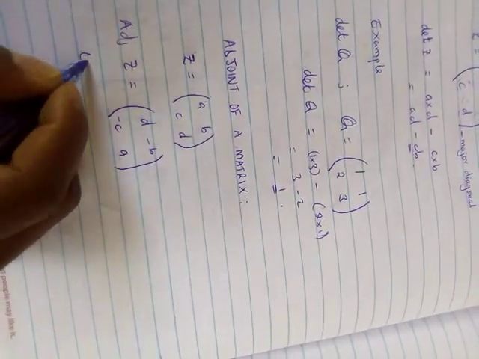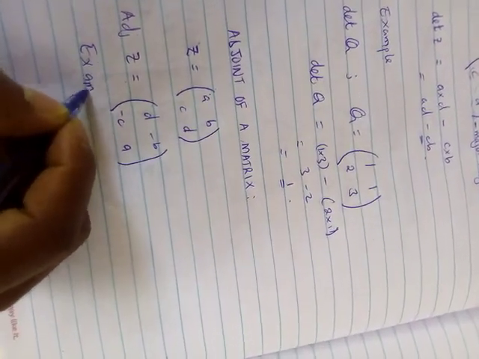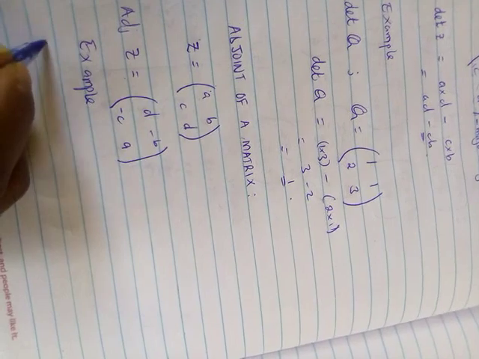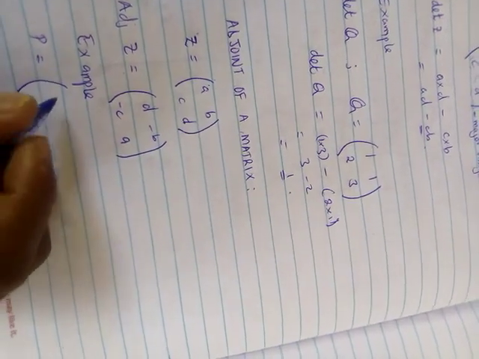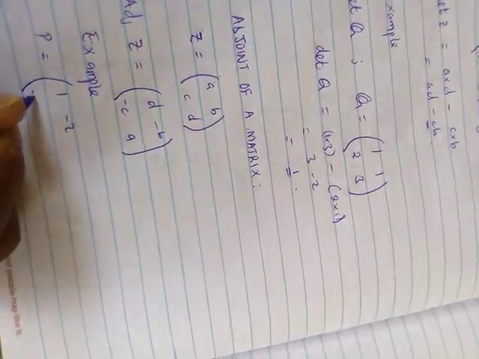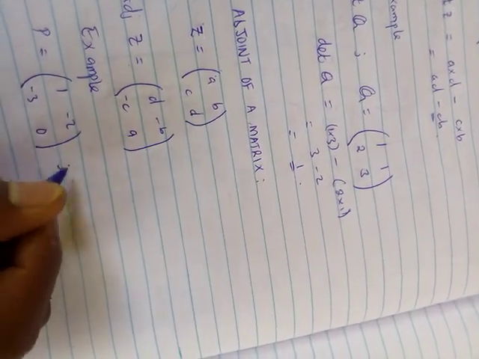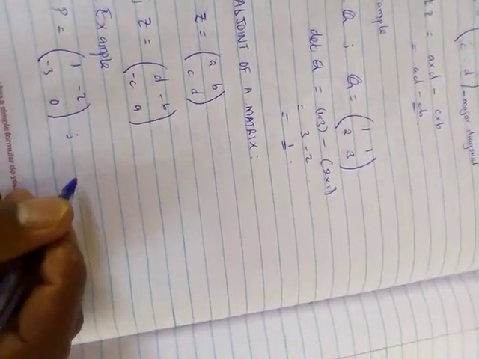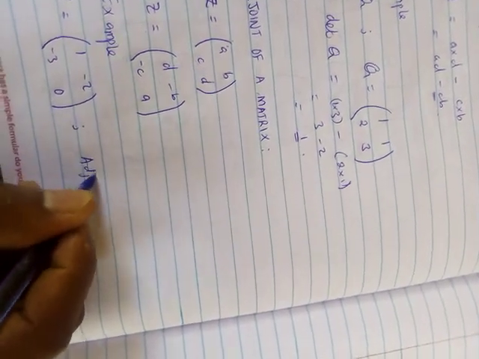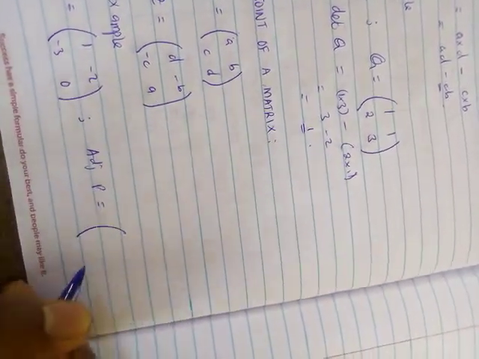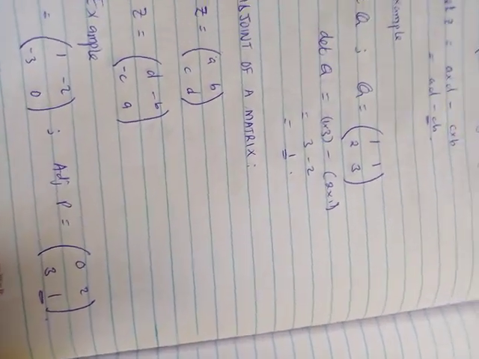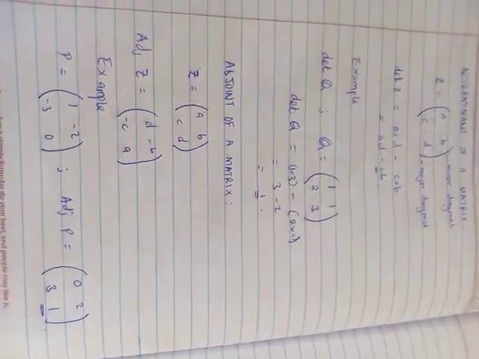As an example, if I had a matrix P, which is 1, -2, -3, 0, and I am to produce the adjoint of matrix P, in the major diagonal we change positions, 0, 1, in the minor diagonal we change signs. As simple as that. Let's move to the inverse of a matrix.